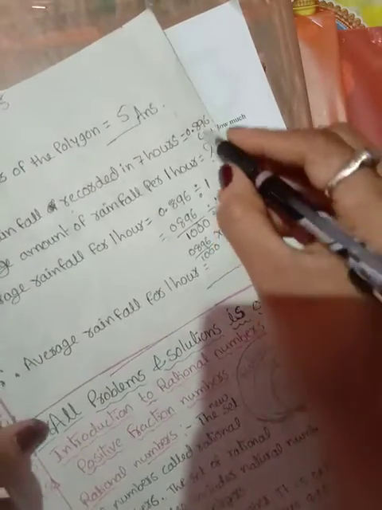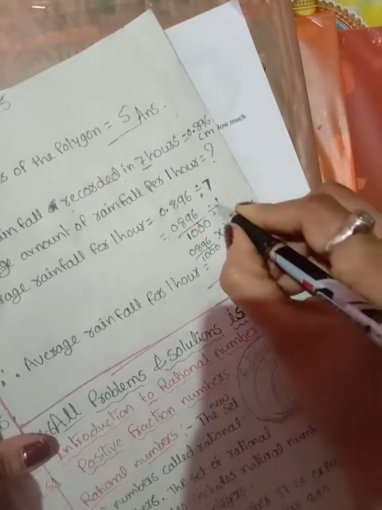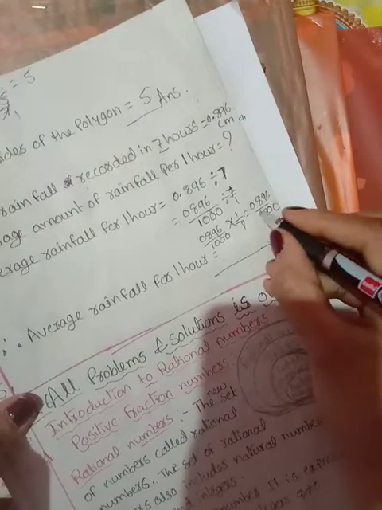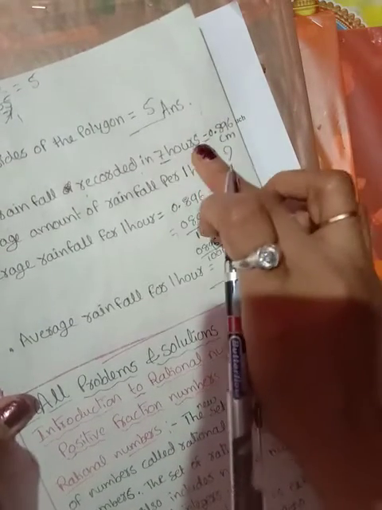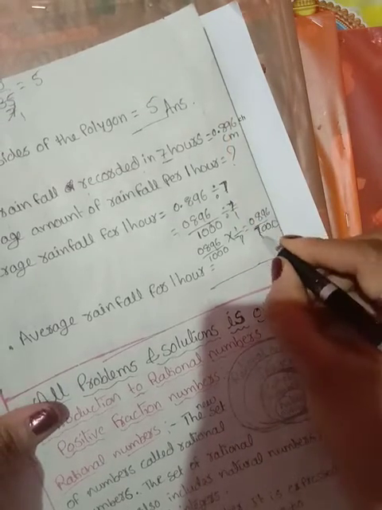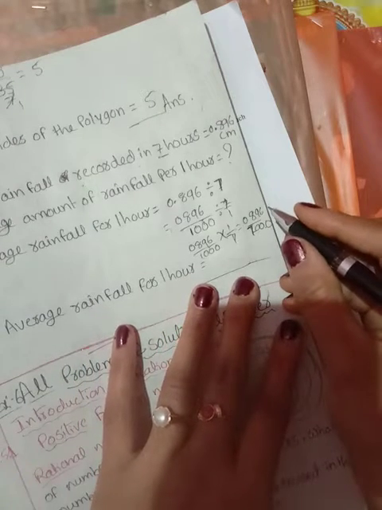Here it is 7 hours only. For 1 hour, it means 7 only. Here 7 hours is the given data, so that's why it is 7000 only. Now simplify that problem.